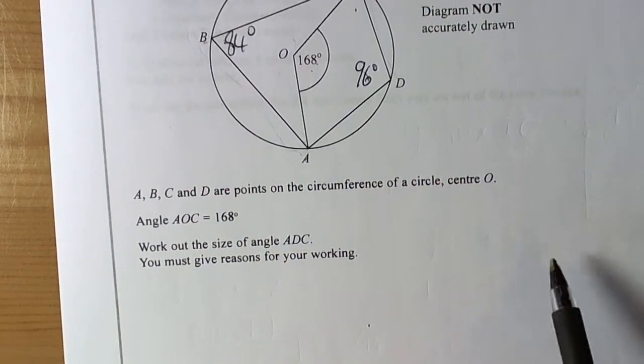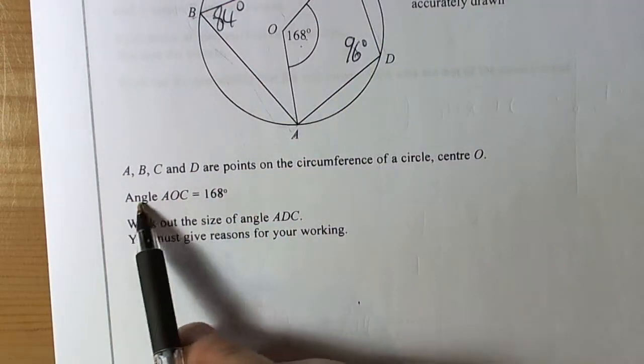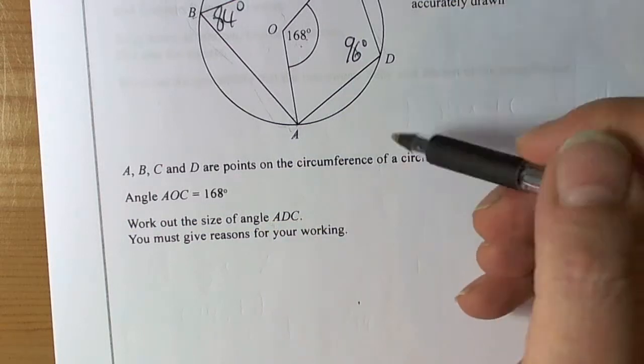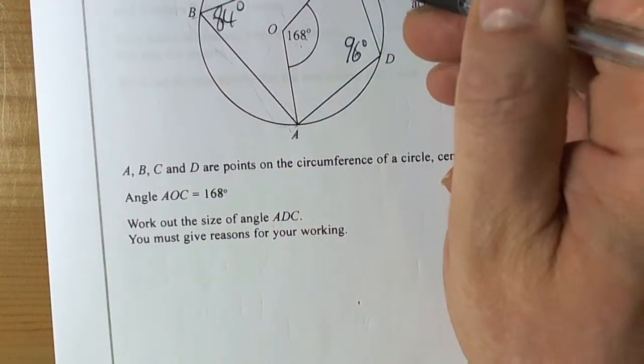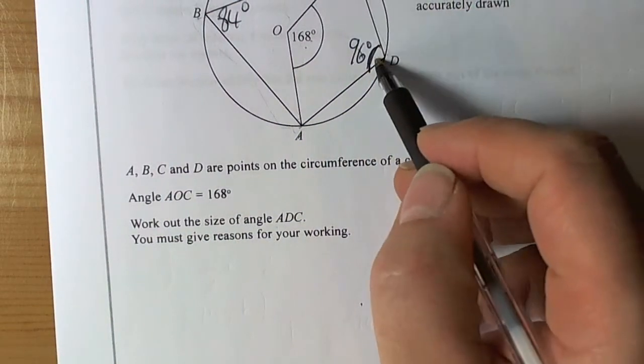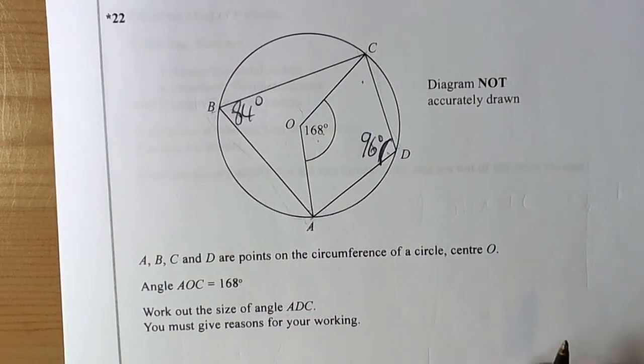Let's have a look what the question actually wants. So points on the circumference, yeah, just confirm it's a cyclic quadrilateral, telling us that angle... Work out the size of angle ADC. So let's look where ADC is. ADC. Well, we've actually done it. So ADC has already been worked out by just putting on facts that we knew from the picture itself before we started doing the question.